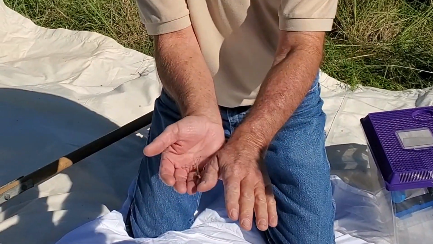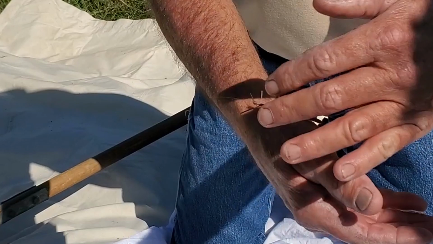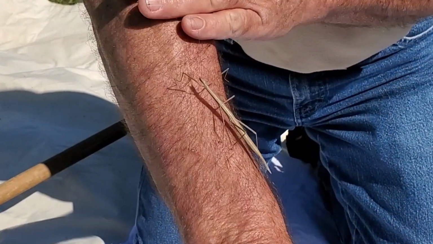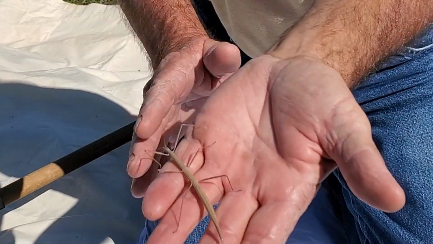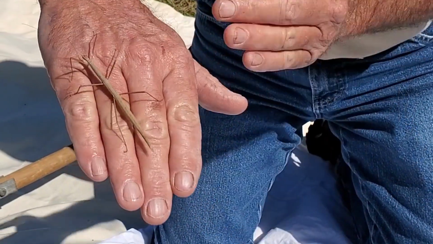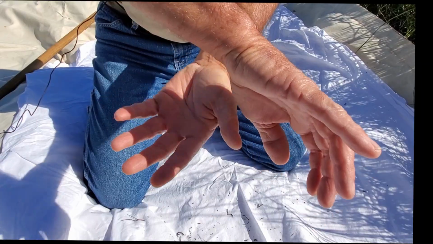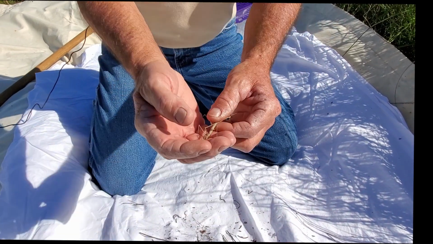Here we have a little walking stick, and they just get out on the grass blades and some of the dead stems, and they will hold still. And they look just like a stick. And then just wait for stuff to come along. And they will sway.